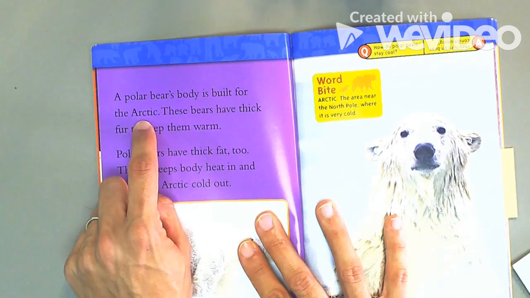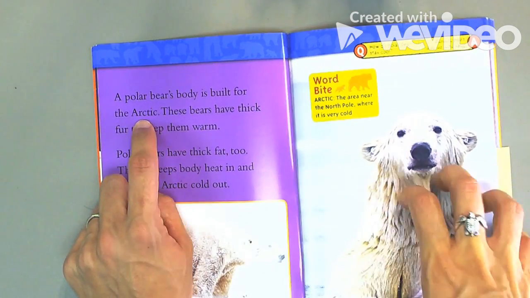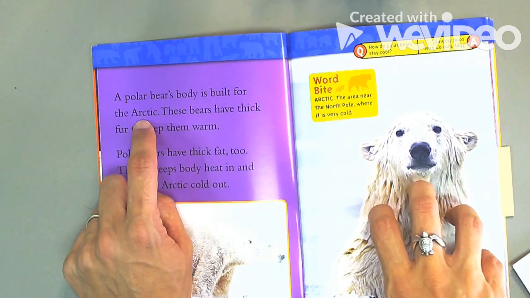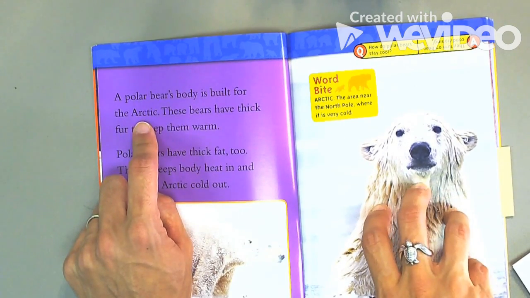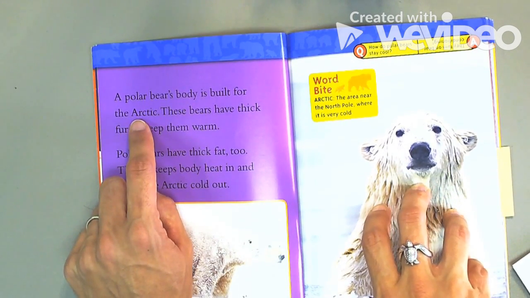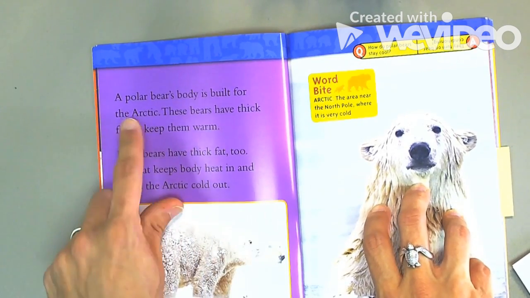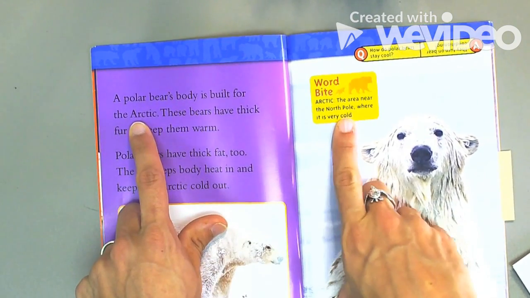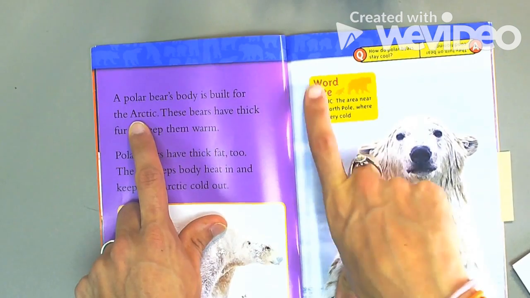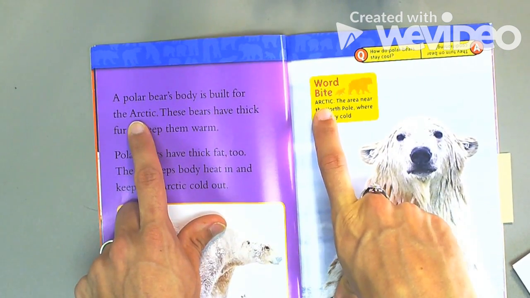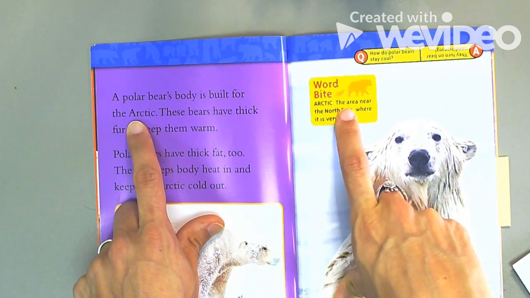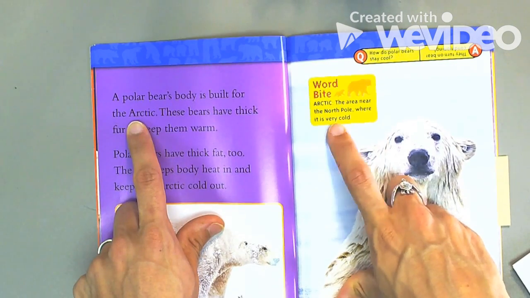Arctic is an expert word that is really special to understand if you want to learn about polar bears. And so she identified that as an expert word. What she did is put a little pop out here. And so she defined the word Arctic. Arctic means the area near the North Pole where it's very cold.